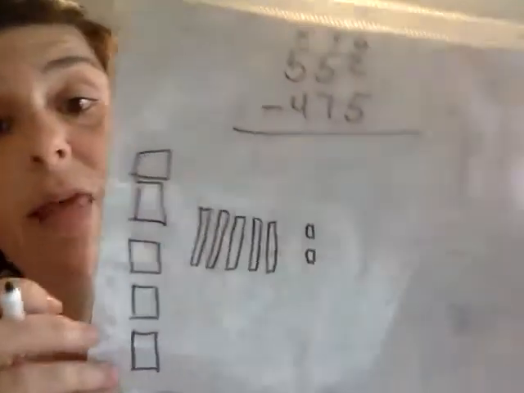Okay, and so I would set mine up in the standard algorithm way because this is how we were practicing it at school before we left. Remember, I'm going to draw out my base 10 blocks and you need to do the same thing because some of you still need to see it in order to work it out and remember your steps, and that is totally okay. Okay. So then my board would look like this.